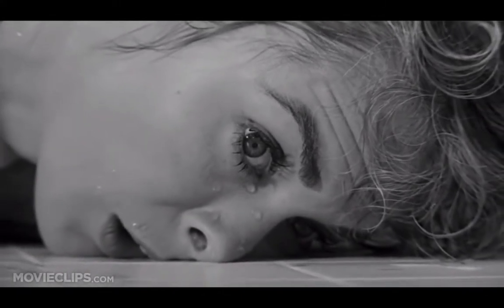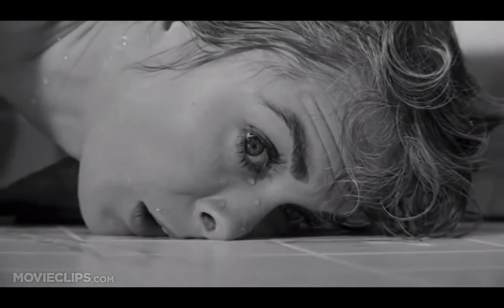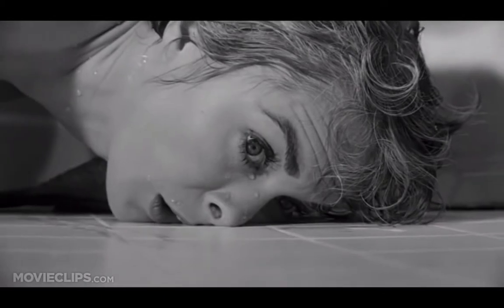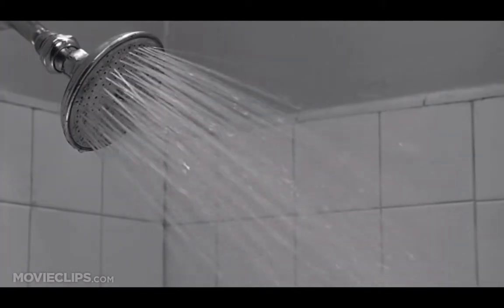The actress is doing a fantastic job here. I mean, this is really hard to pull off, at the very least, to keep her eyes open like that, okay?